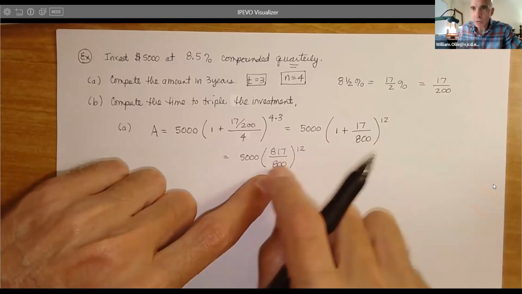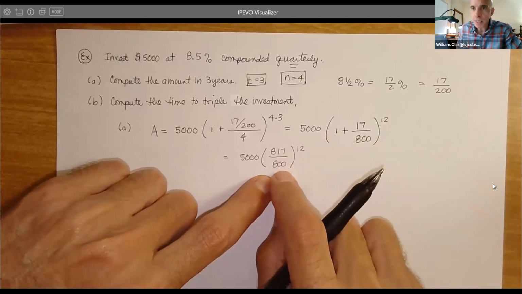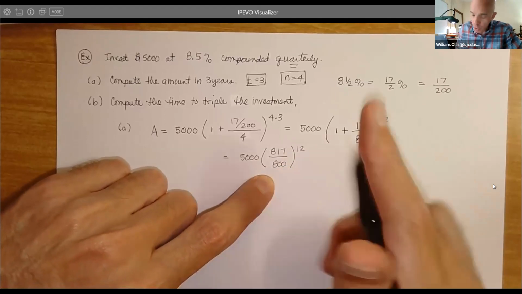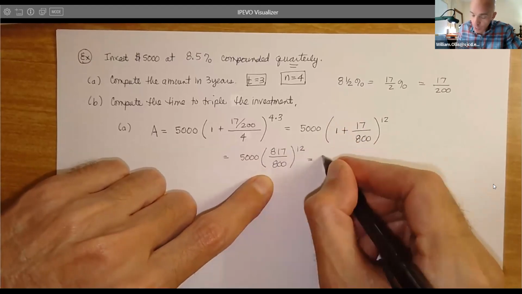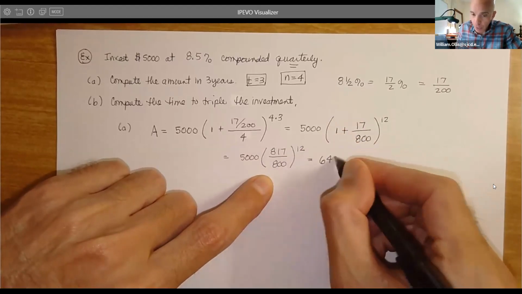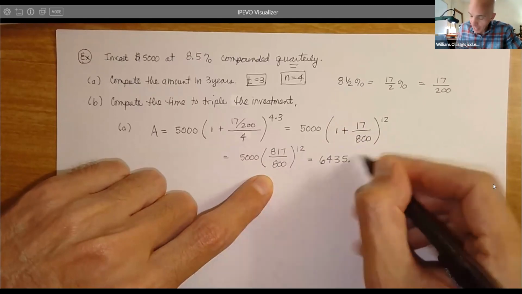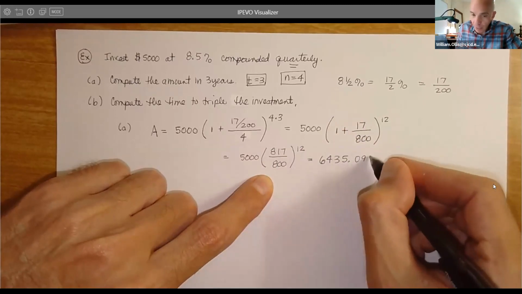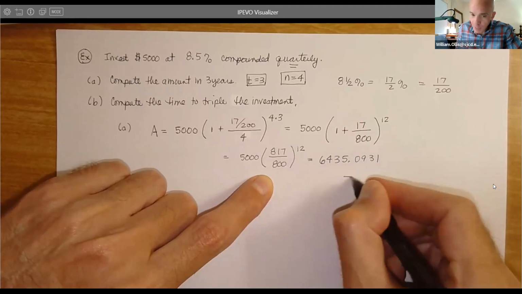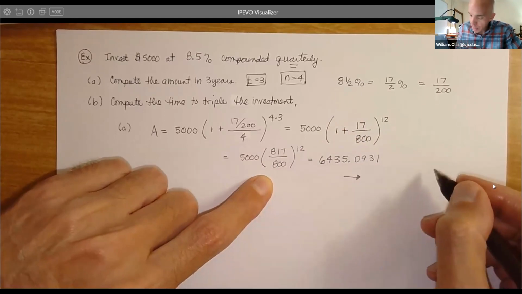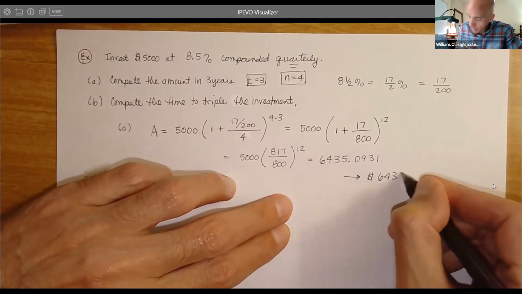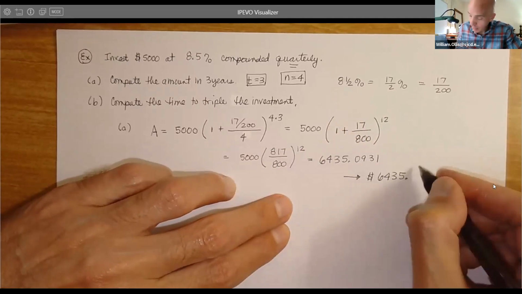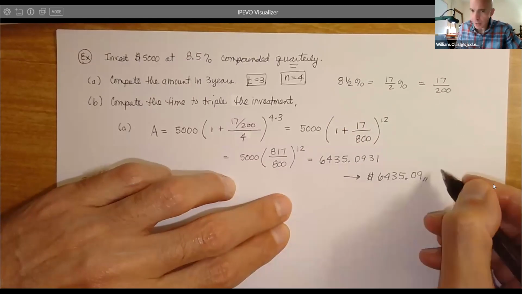This requires calculus, an infinite series, the binomial theorem. When I use my Google calculator, I got 6,435, and I ran it out to several decimals, 0.931. WebAssign said round to the nearest cent, so this will give us $6,435.09.